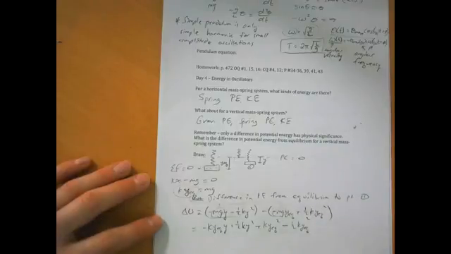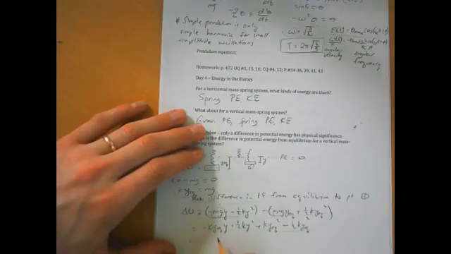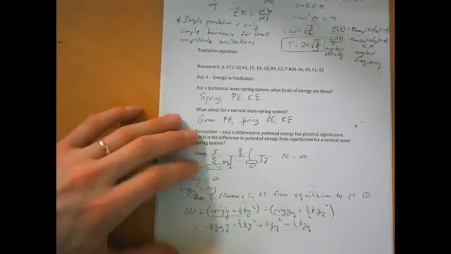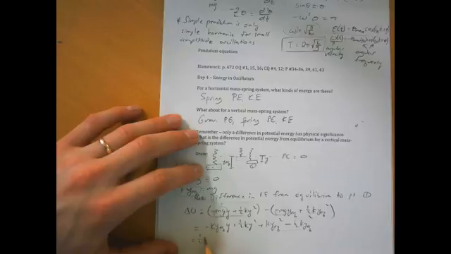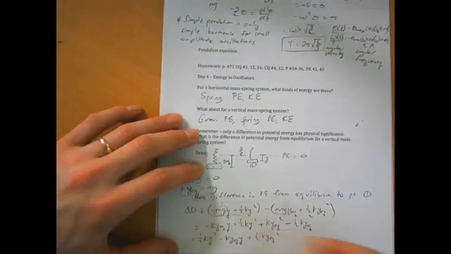These are like terms, so we can add them together, which gives us 1/2 k y squared minus k y eq times y plus 1/2 k y eq squared.